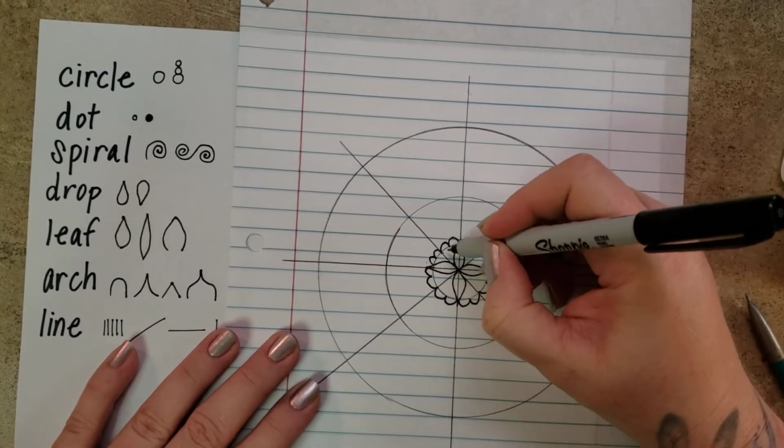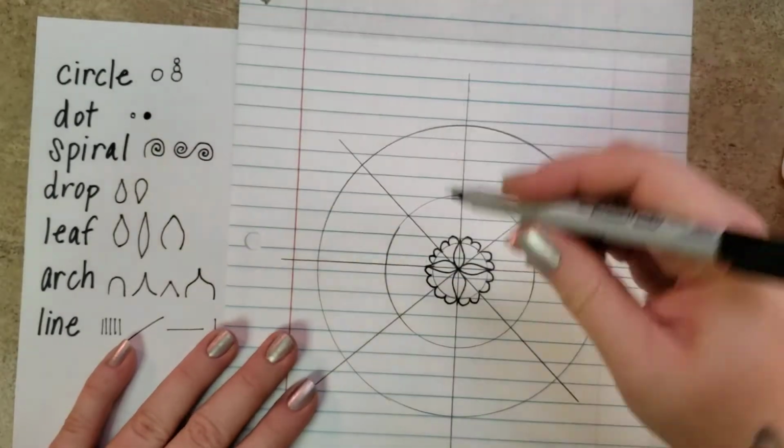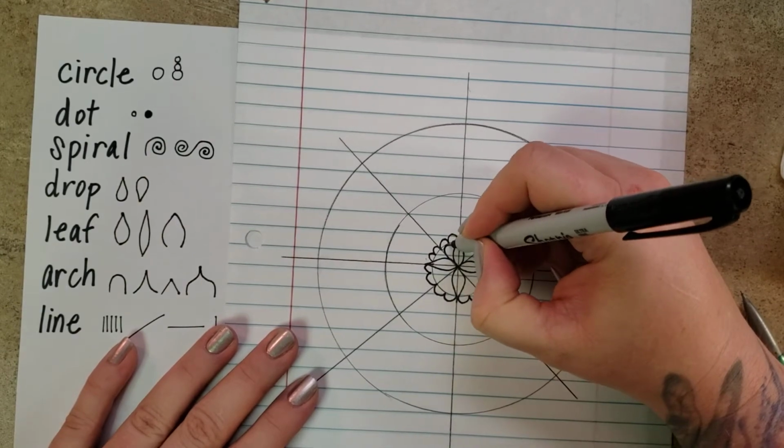I'm gonna do spirals. Yeah, I'll do a spiral on each one.